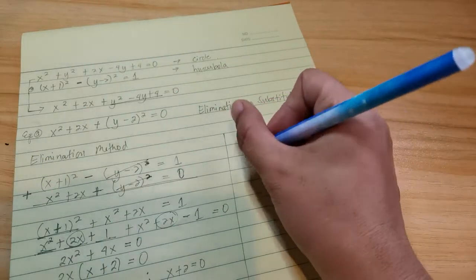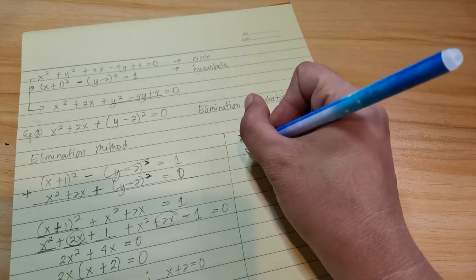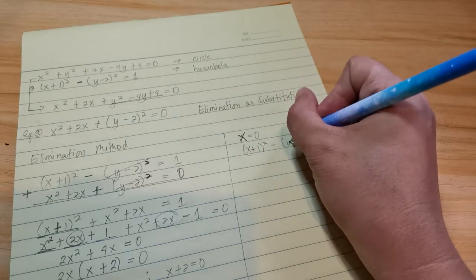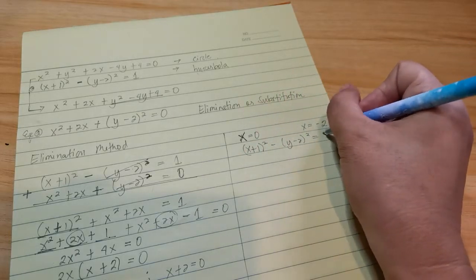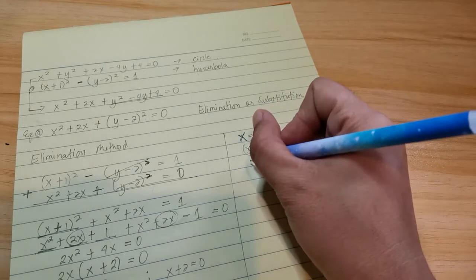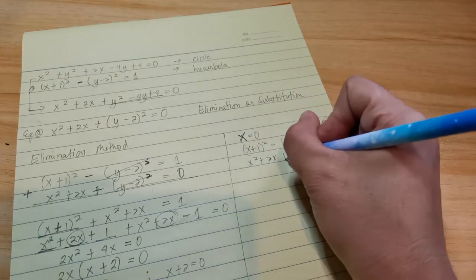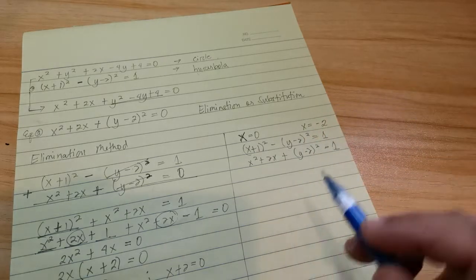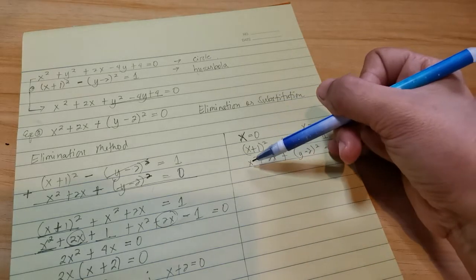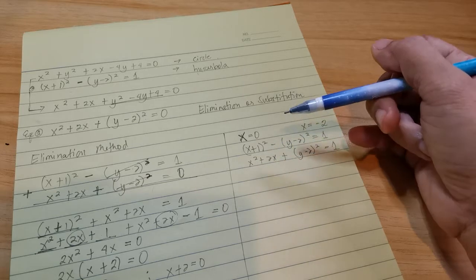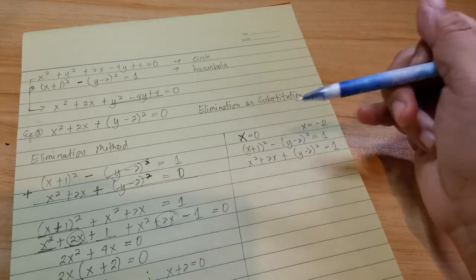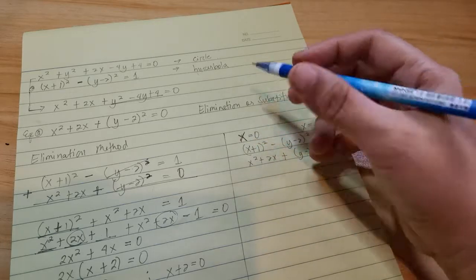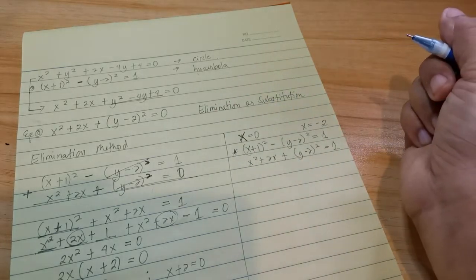Okay, so isulat natin yung dalawa nating equations dito. So we have our first equation, x plus 1 quantity squared minus y minus 2 quantity squared equals 1. And then we have x squared plus 2x plus y minus 2 quantity squared equals 1. So asaan dyan? Dito sa una, isa lang yung x. Dito sa pangalawa, dalawa yung x. Okay, so pipiliin niyo yung mas makokonti yung x nya. Kung y naman, mas maliit yung y. So, ito ang gagamitin natin.